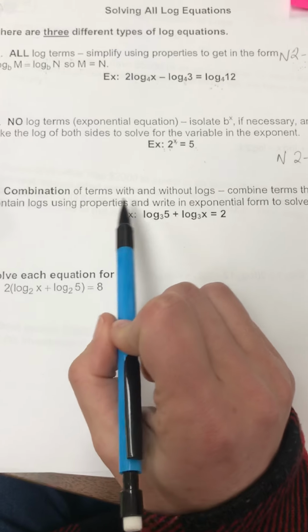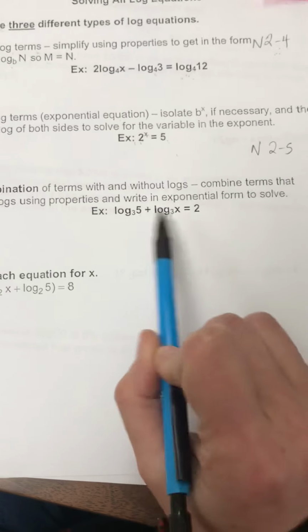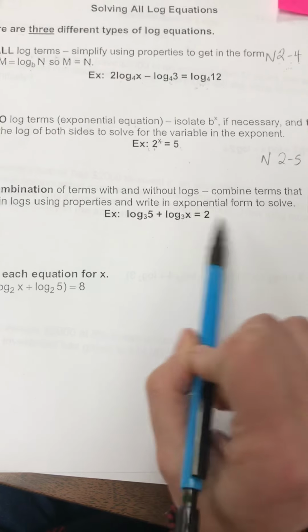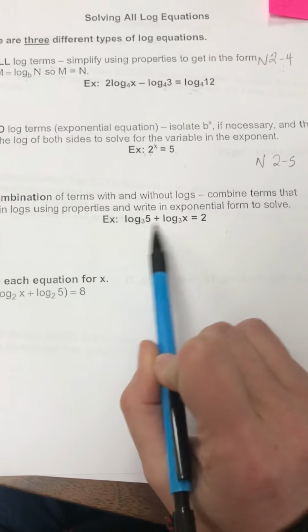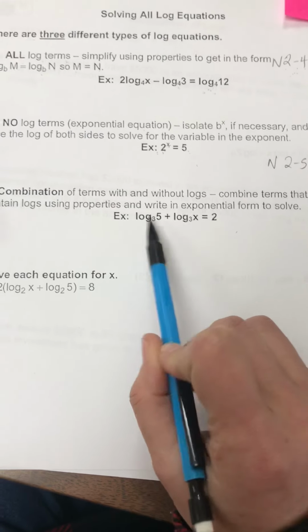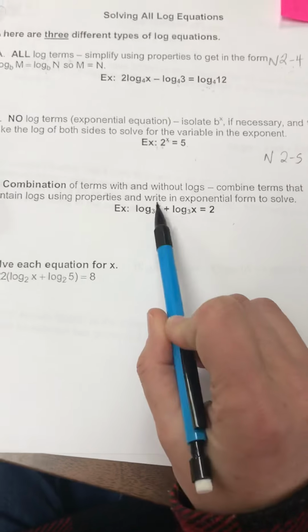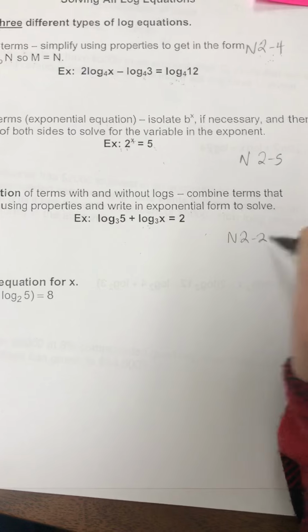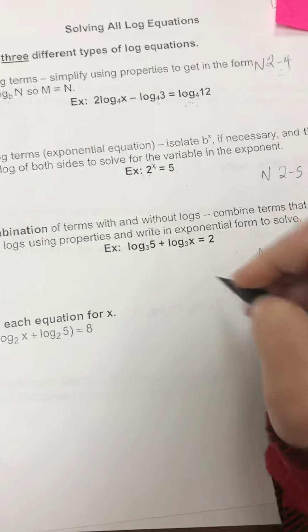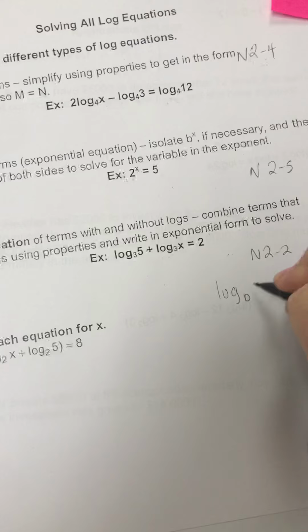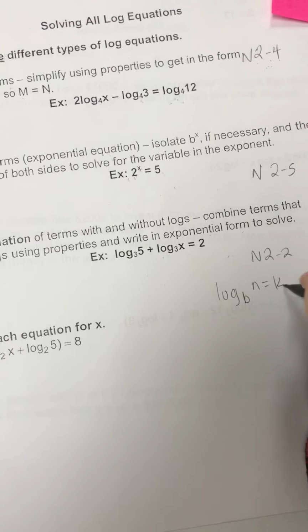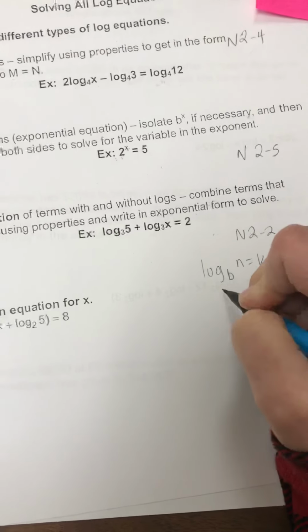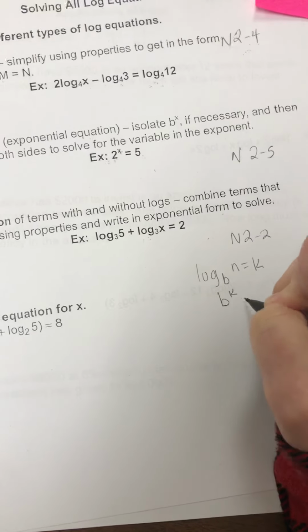Now then C is our combination of terms. This is when you're given log on one side and not on the other. This is your combination, with and without logs. So what you need to do there is condense any of your logs that you can, and rewrite it in exponential form and solve. This was the notes from 2.2. This is when you're going to use the equation log base b of n is equal to k. You would get it in this form, and you're going to rewrite it in exponential form, which is b to the k is equal to n.